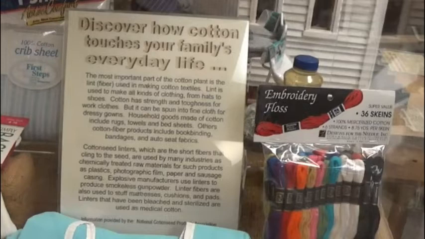Household goods made of cotton include rugs, towels, and bed sheets. Other cotton fiber products include book bindings, bandages, and auto seat fabrics. Cottonseed linters, which are the short fibers that cling to the seed, are used by many industries as chemically treated raw materials for such products as plastic, photographic film, paper, and sausage casings.